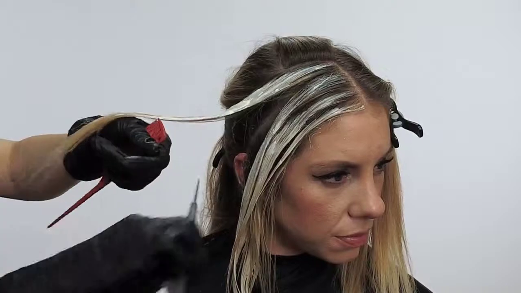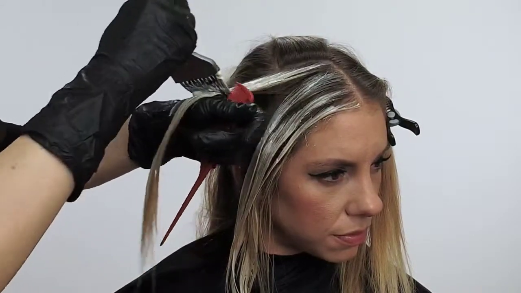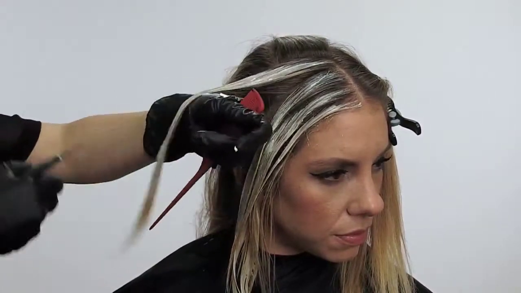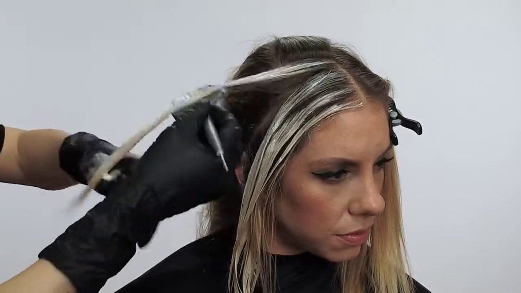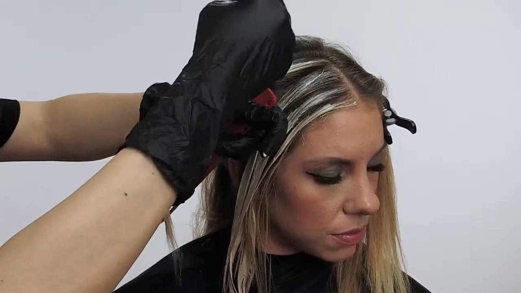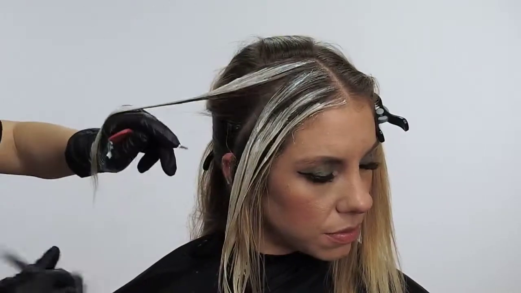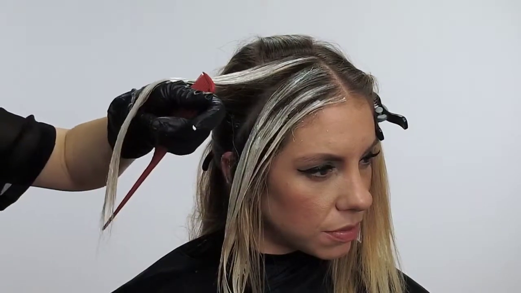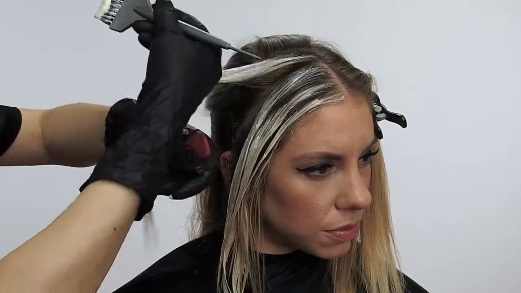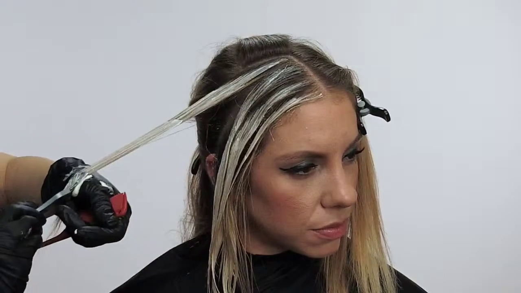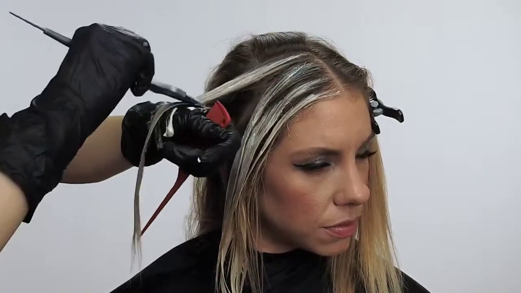But I don't apply underneath the hair. Underneath my section, it's going to stay dry. And that's because I want to get that versatility in tones. If I go in and apply at the bottom, I'm actually going to flood the whole entire hair with just bright blonde. And I want to have that dark and light versatility.